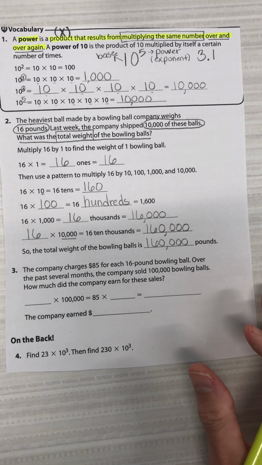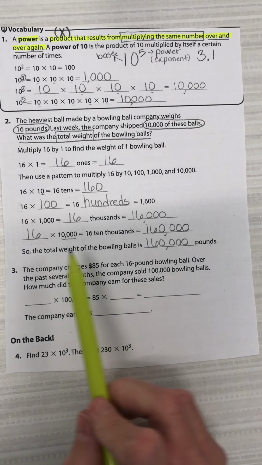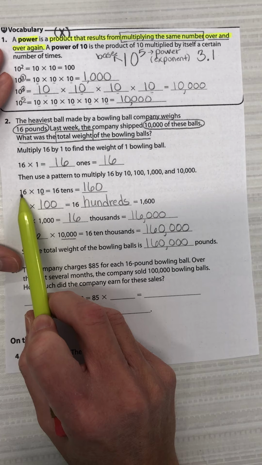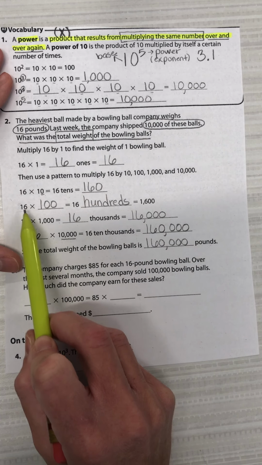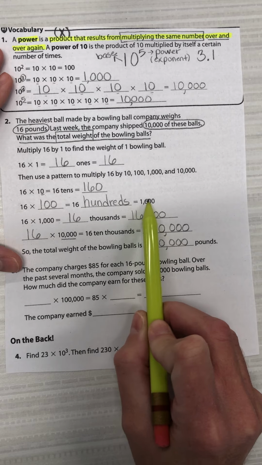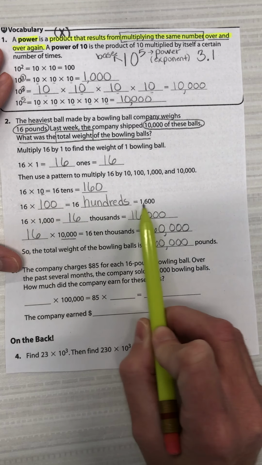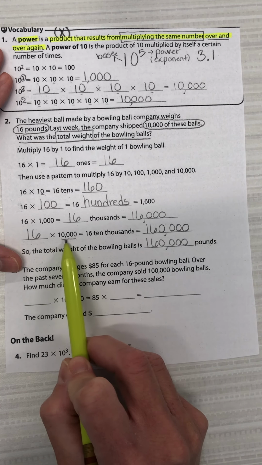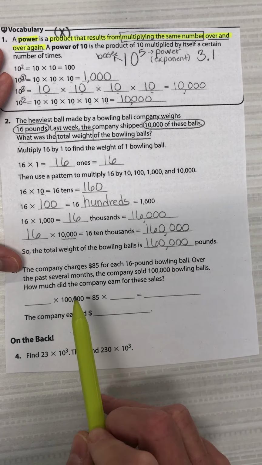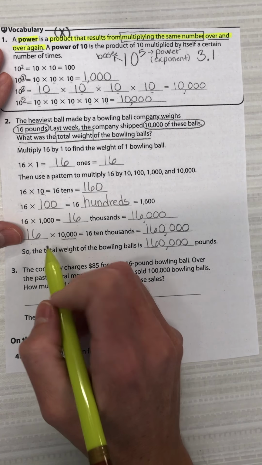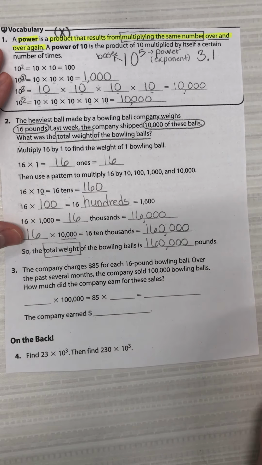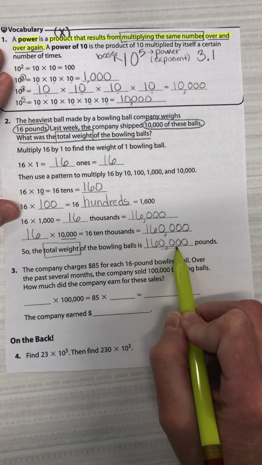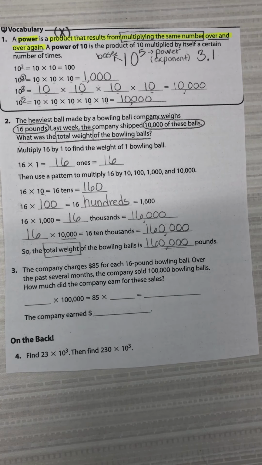So each time we're multiplying by another power of 10, we're actually adding 1 zero. Look, 16 times 1 has 0 zeros. 16 times 10 has 1 zero. 16 times 100, and they all have that 16 in it, is 2 zeros. 16 times 1,000 is going to have 3 zeros. 16 times 10,000 is going to have 4 zeros. So when I get to my final answer where I'm asked to find the total weight, 16 times 10,000 would equal 160,000 because it has to have 4 zeros. These are powers of 10 problems today.